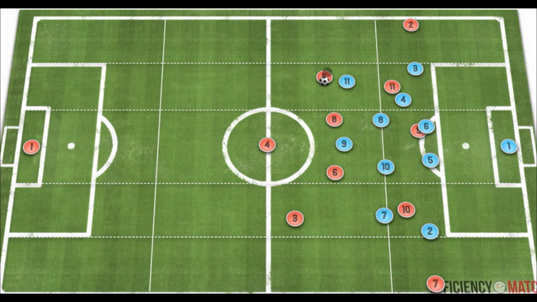So that's going to wrap up the analysis. I hope you guys have a better understanding of vertical, horizontal, and diagonal compactness, and I'll see you in the next video.